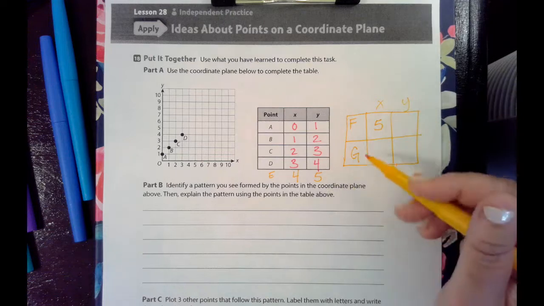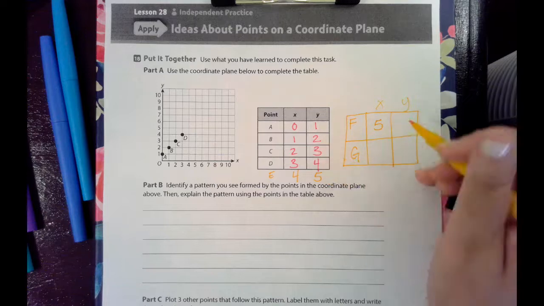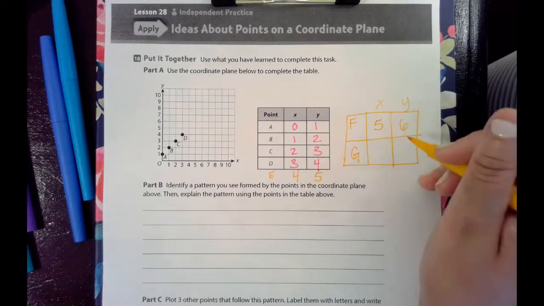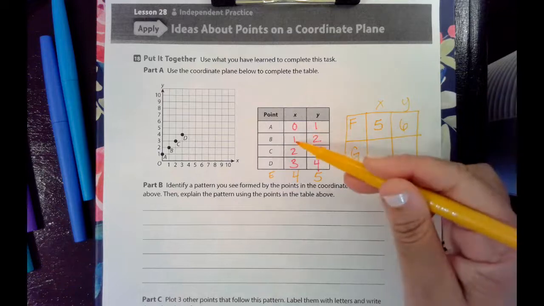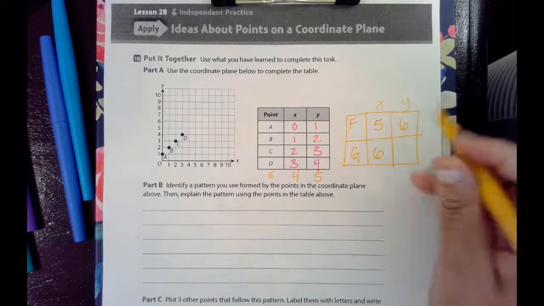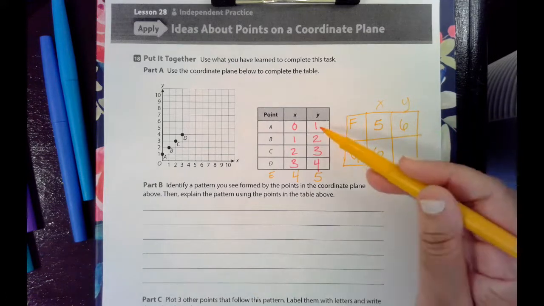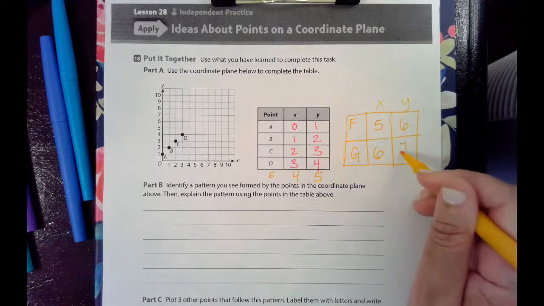And for the Y it would go 1, 2, 3, 4, 5, and then for Y it would be 6. For G, 0, 1, 2, 3, 4, 5, 6. And then for the Y, let's count up. 1, 2, 3, 4, 5, 6, 7.